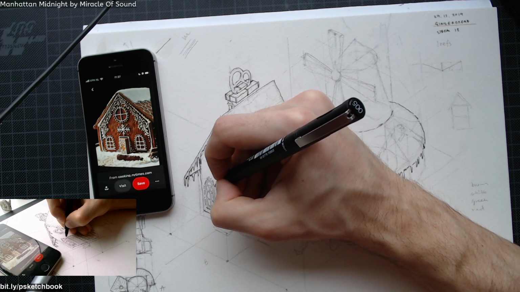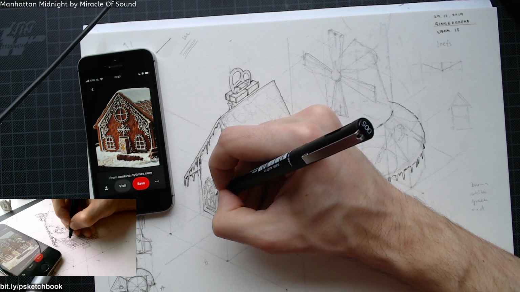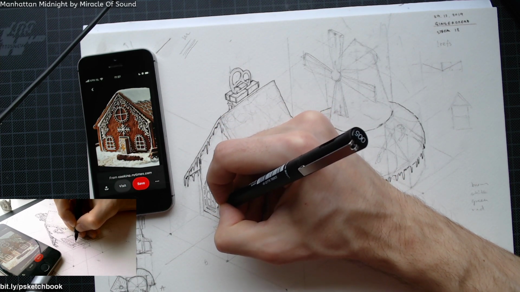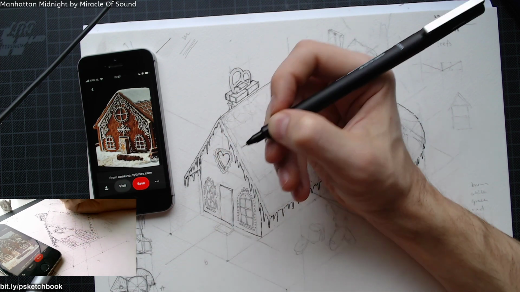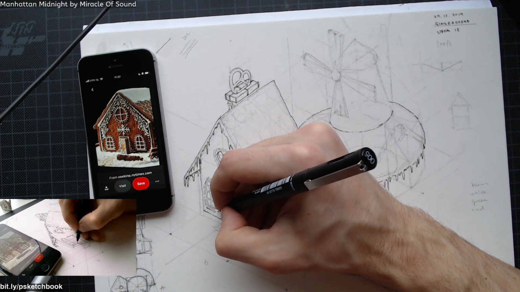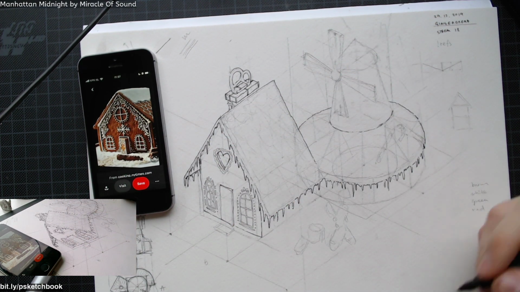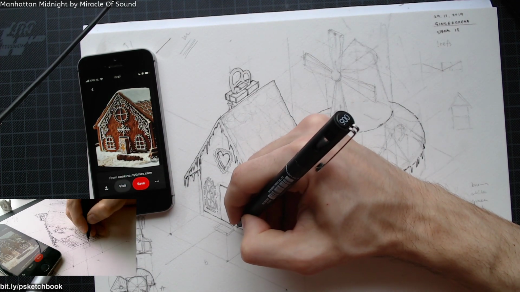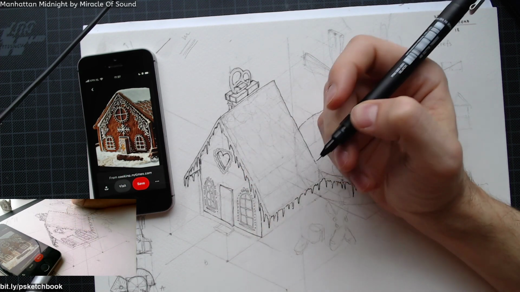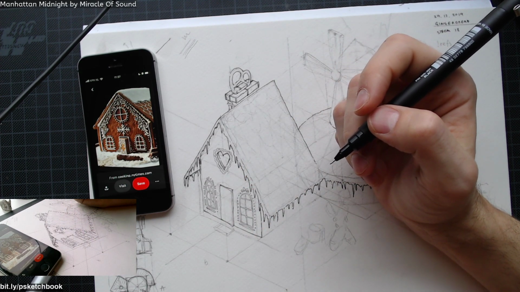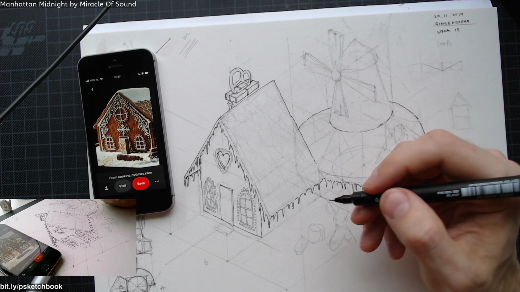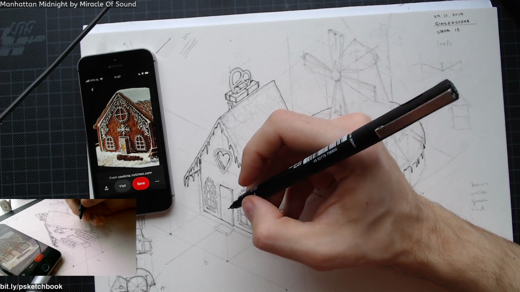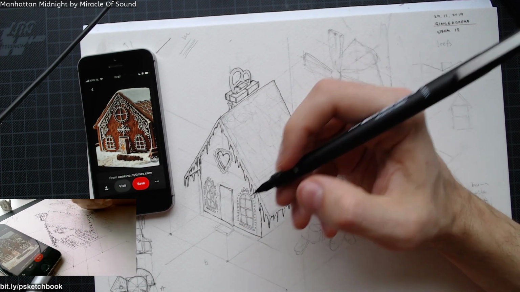But I guess that's part of the fun. Maybe it was decorated by a child. Very, very young child who can't probably even hold a glaze machine.